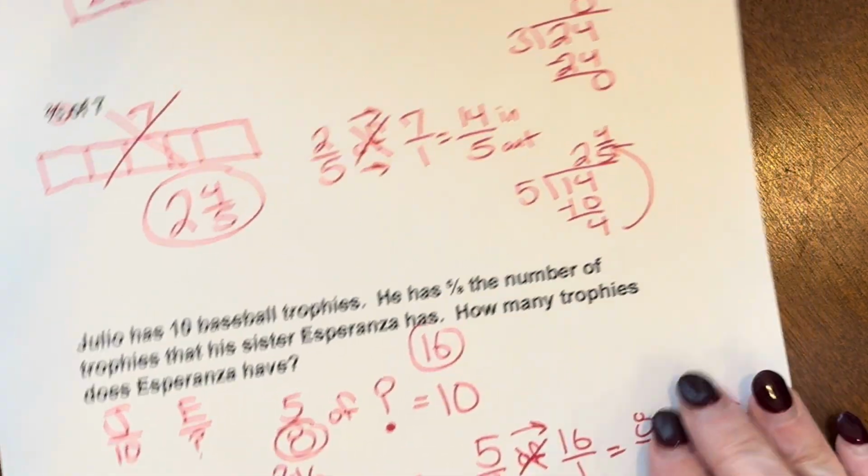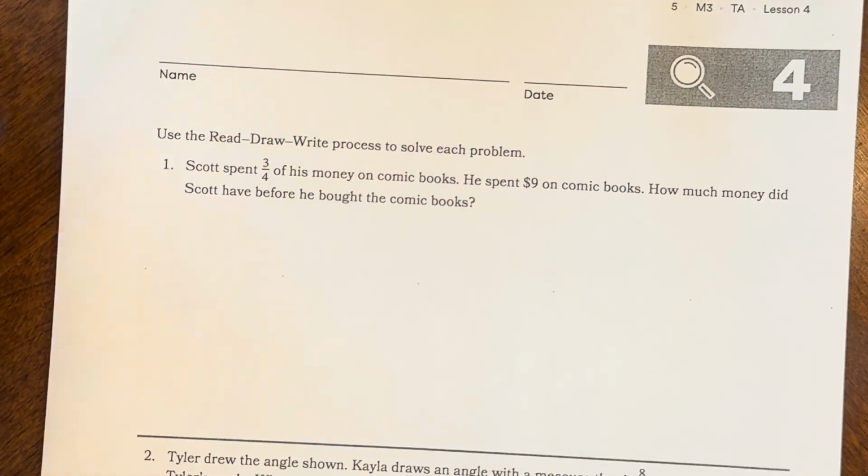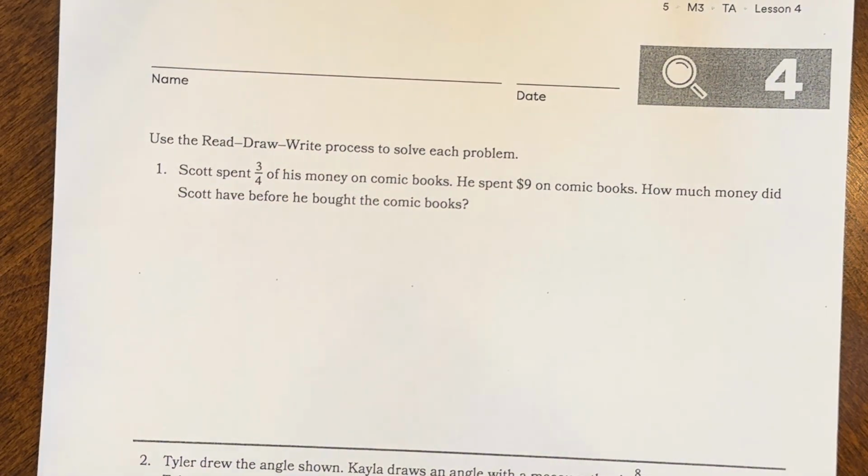Okay, so let's try some of these together using your sheet now. Here is your first problem. It says, Scott spent 3/4 of his money on comic books. He spent $9 on comic books. How much money did Scott have before he bought the comic books?